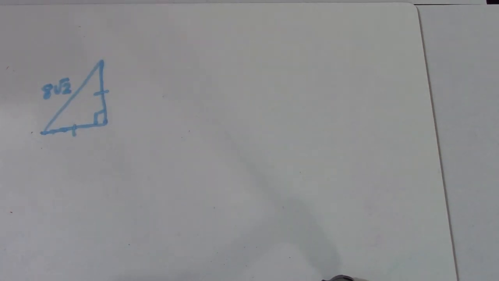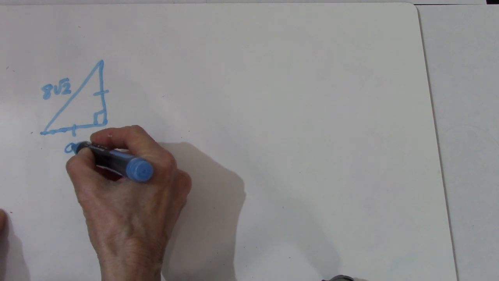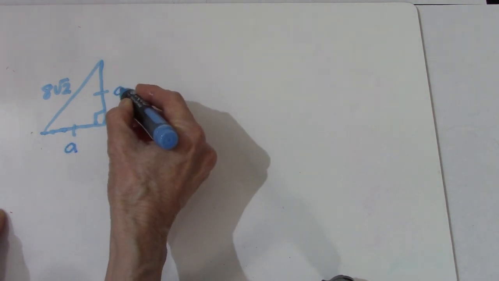Okay, let's see if you've already noticed the pattern. Because in this triangle, again, it's an isosceles right triangle, so it's a 45-45-90 triangle. And if the hypotenuse is 8 square root of 2, I want to know what the lengths of the legs are. So they're both going to be the same. So I can call this A. Then this is actually also going to be A.